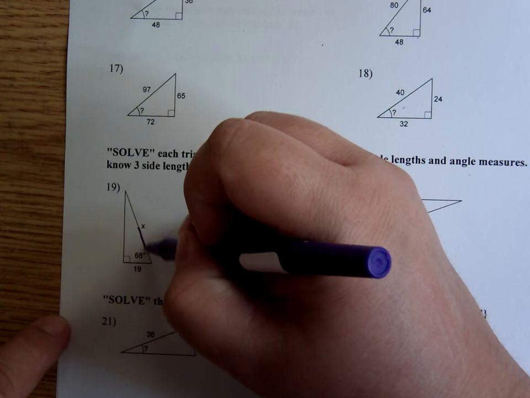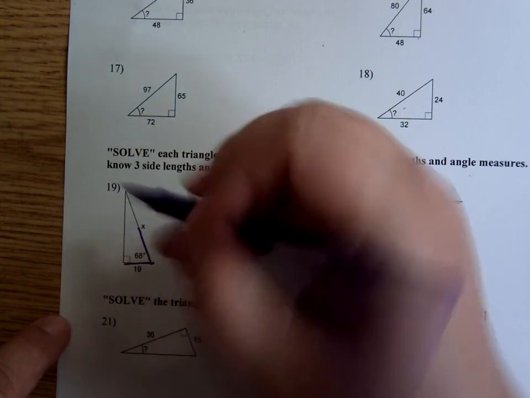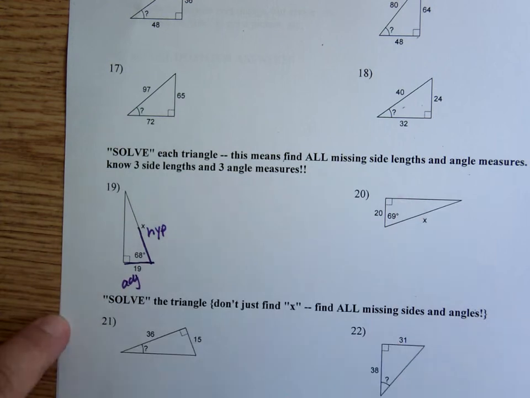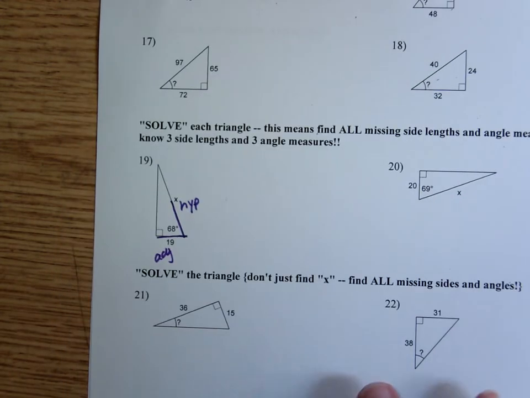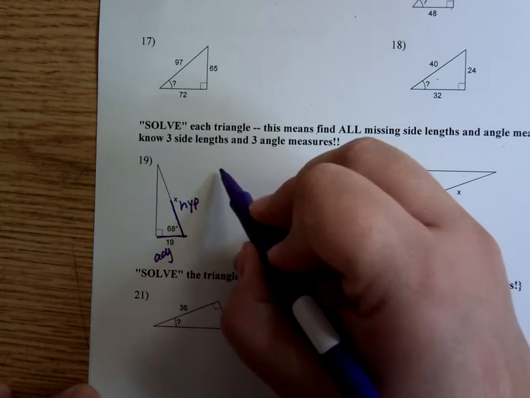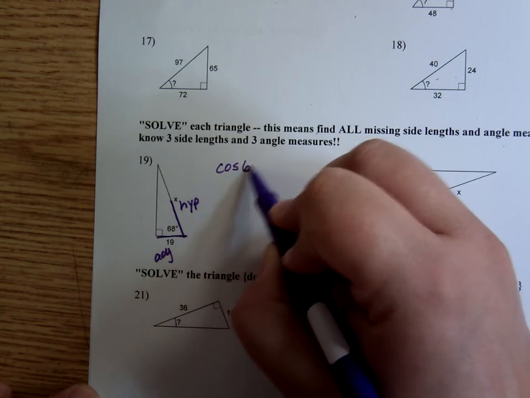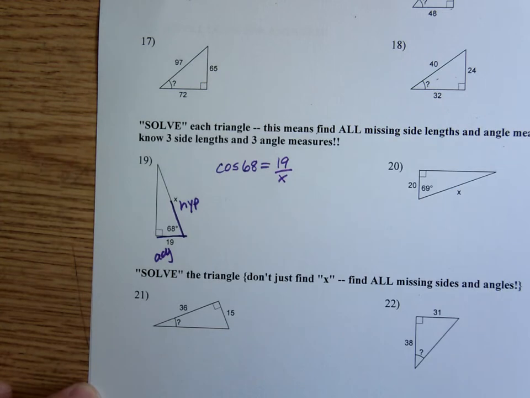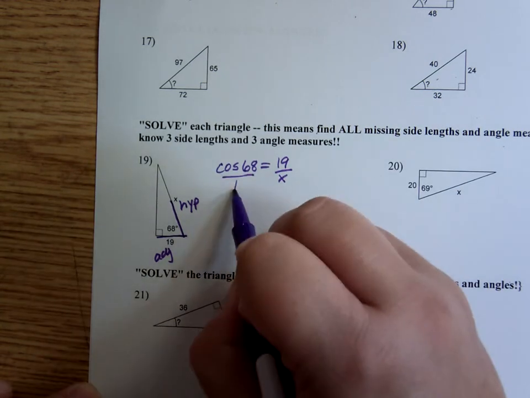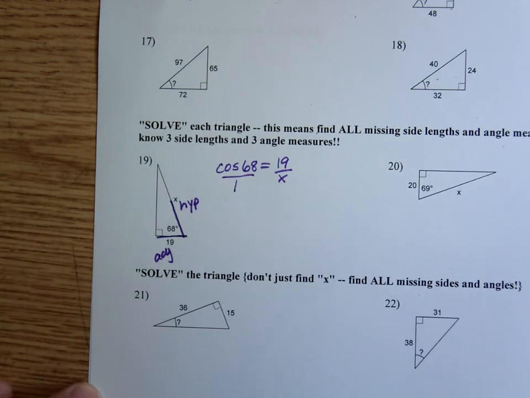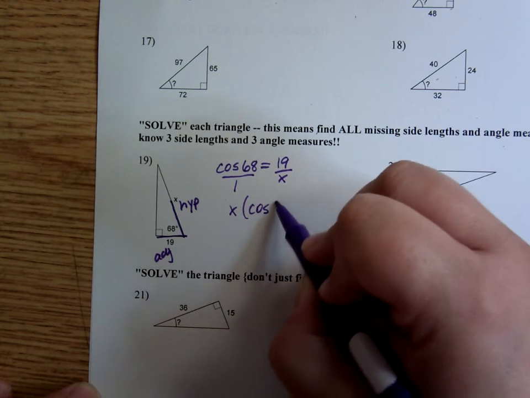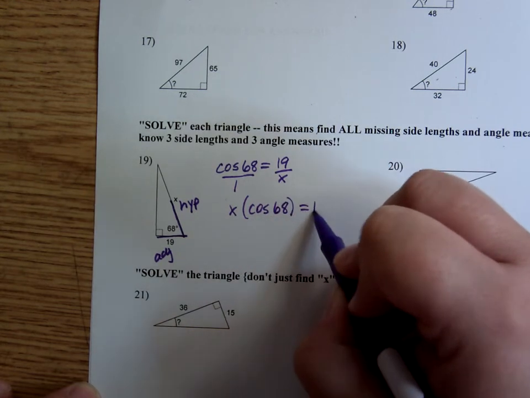Remember that an angle has two sides, and one of them is the hypotenuse, the other one's the adjacent. So on this one, I'm using cosine because it's adjacent and hypotenuse. So cosine of 68 equals adjacent over hypotenuse. We're going to cross multiply. The only time we don't cross multiply is like on 13 and 14 when we're trying to find the angle. X times cosine 68 equals 19 times 1.